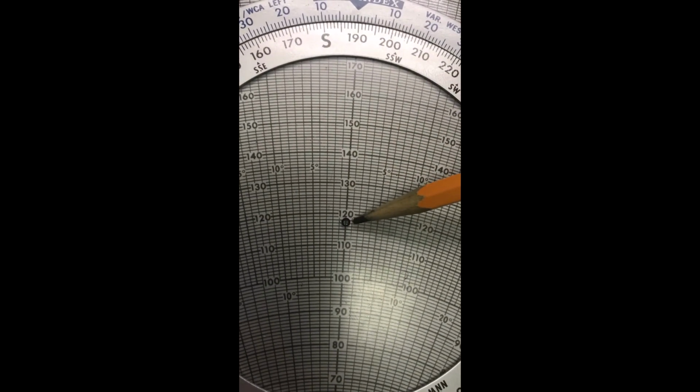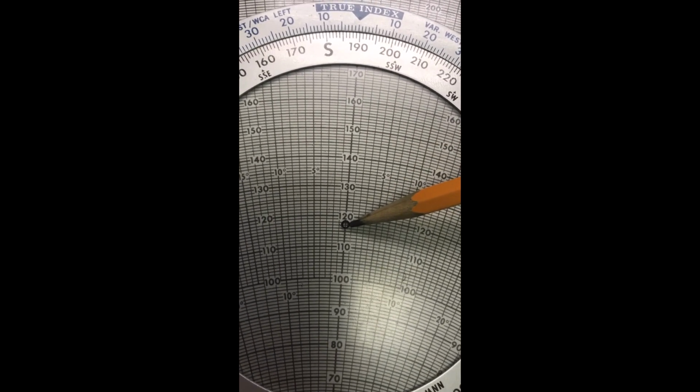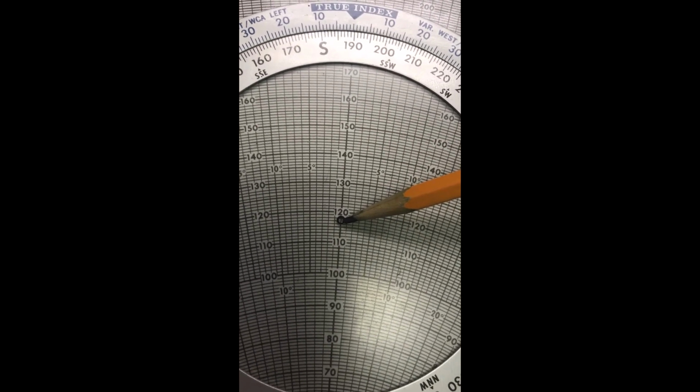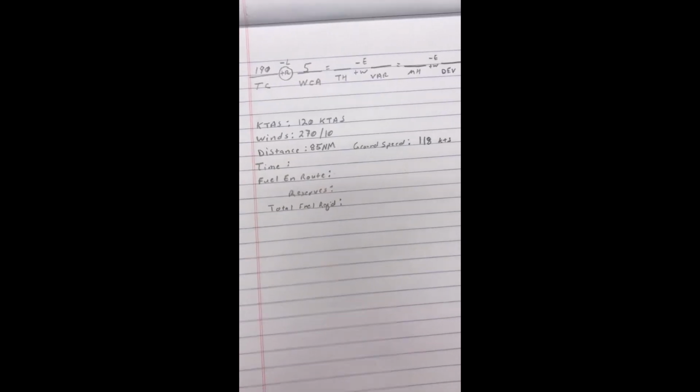Coming back to the wind side of our E6B, we also get our ground speed, which is located underneath our little grommet here. In this case, we can see that our ground speed is going to be approximately 118 knots. So let's come over here and jot down our ground speed of 118 knots. Now we actually have all the information that we need to complete this calculation.